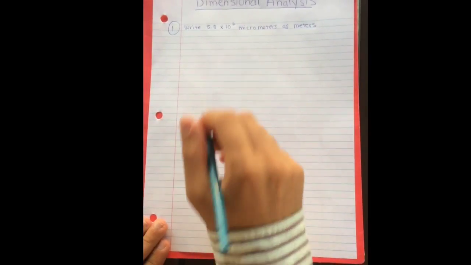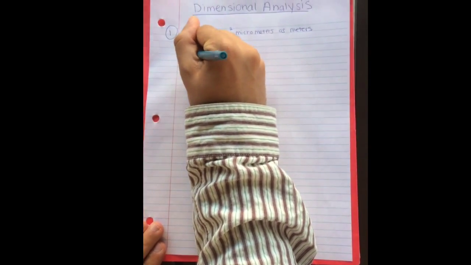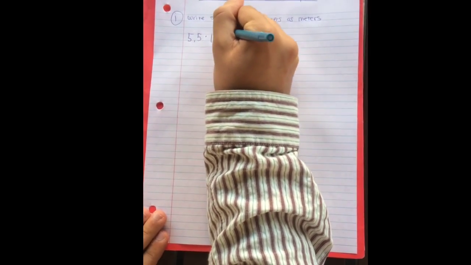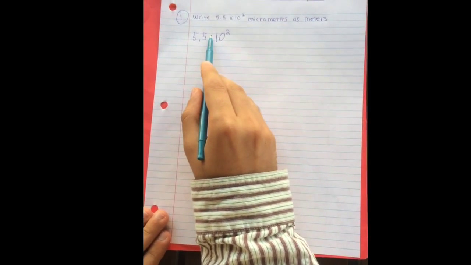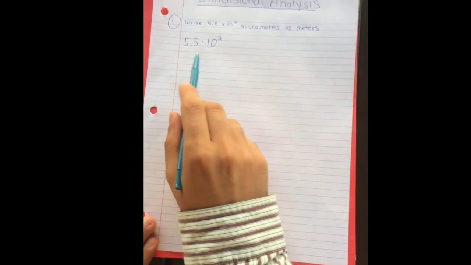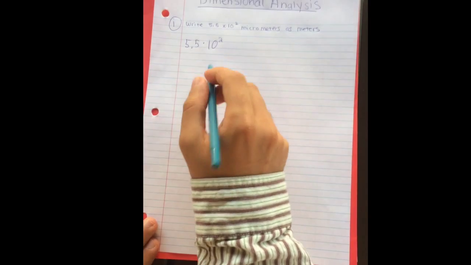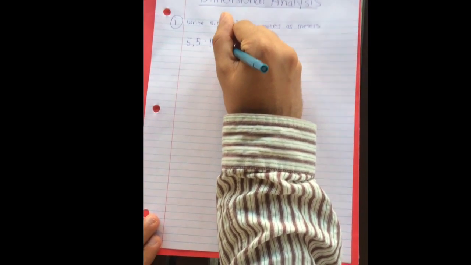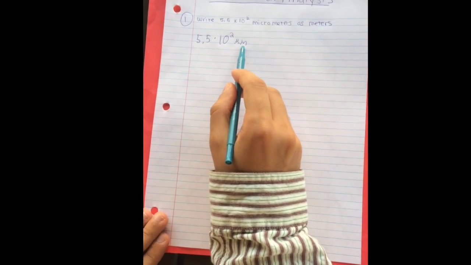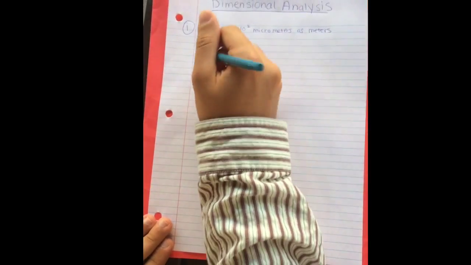So what we want to start by doing is write our 5.5 times 10 to the second. This dot represents a multiplication sign. So we have 5.5 times 10 to the second micrometers, which I can write as a mu, and then a m.